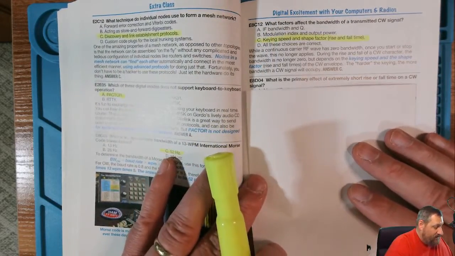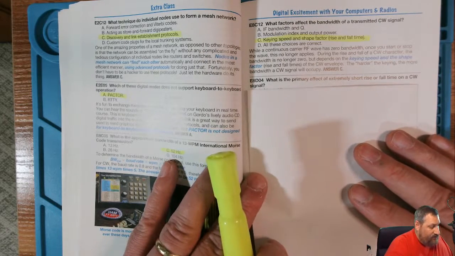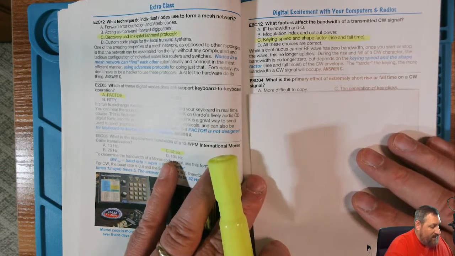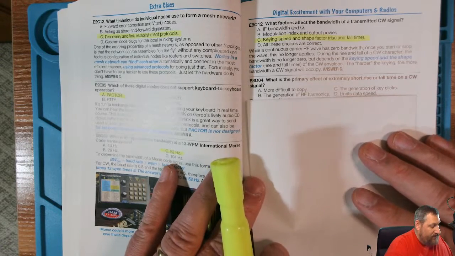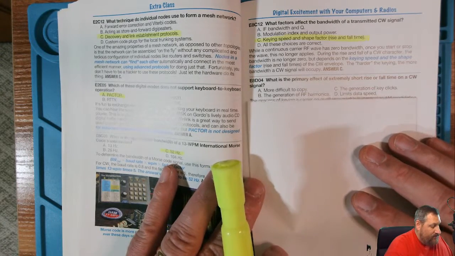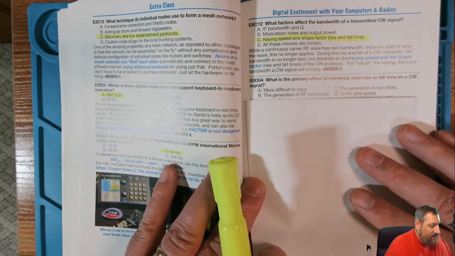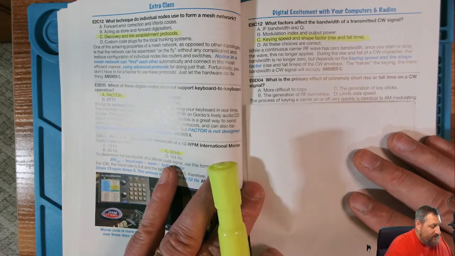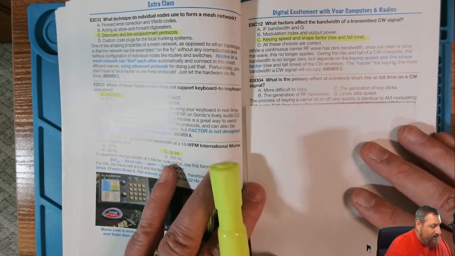Okay, next question here. What is the primary effect of extremely short rise and fall time on a CW signal? Is it A, more difficult to copy, B, the generation of RF harmonics, C, the generation of key clicks, or D, limits data speed? The process of keying a carrier on or off very quickly is identical to AM modulating.